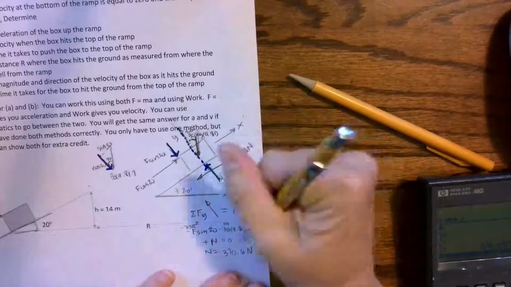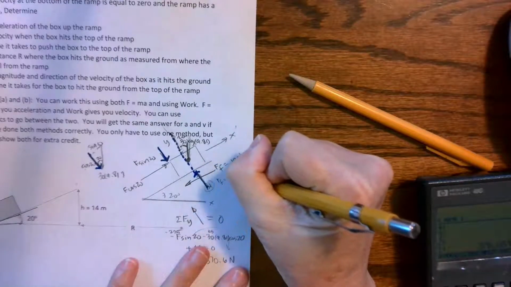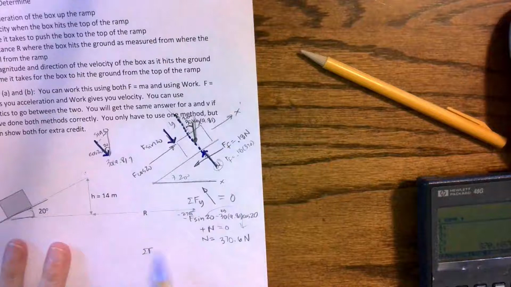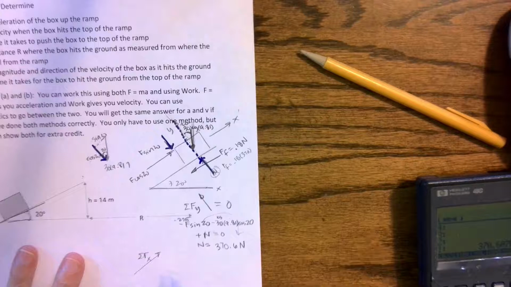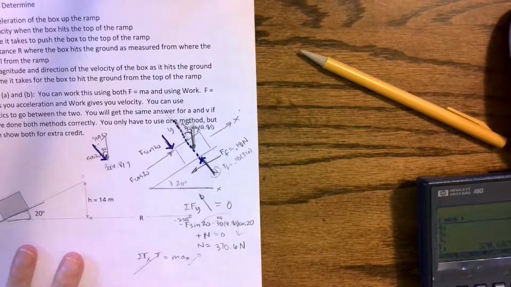Now I know if my normal force is 370.6, that my force of friction is 0.18 times 370. Okay, so now if I continue with, I'm going to sum my forces in the x direction. That's going up my plane. It equals mass times acceleration up my plane.